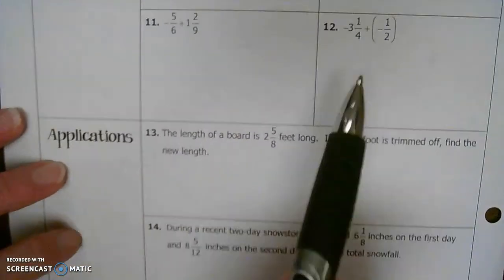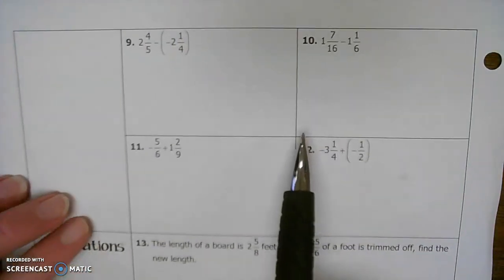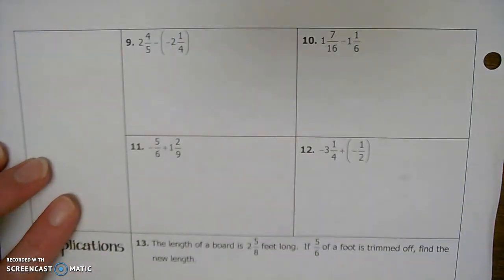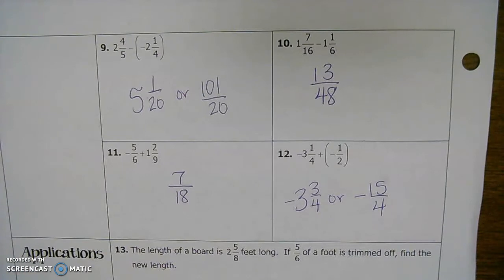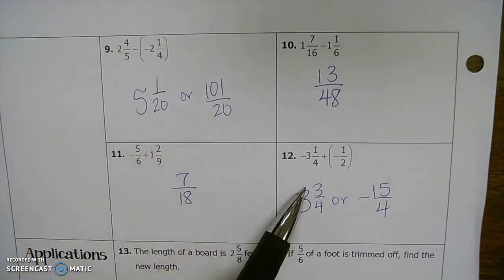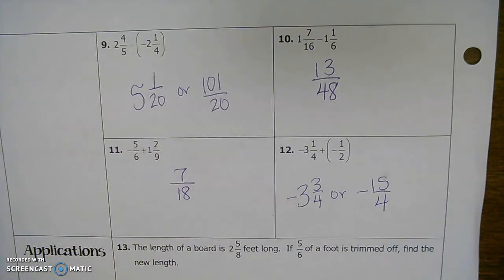Go ahead and try these 4 back here on your own, and then come back and check your answers. So there are the answers for 9, 10, 11, and 12. Again, for 9 and 12, you don't need both answers, just one or the other.